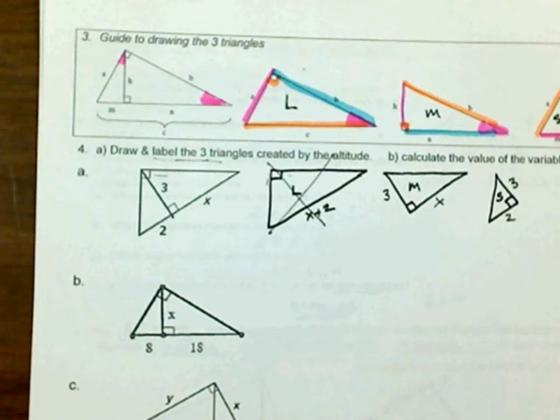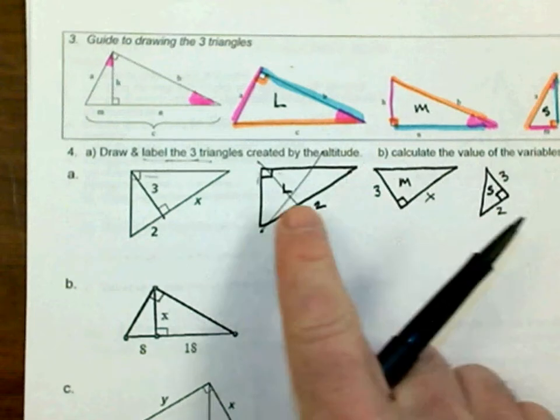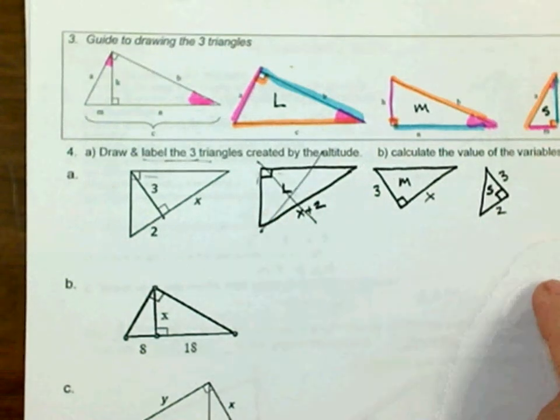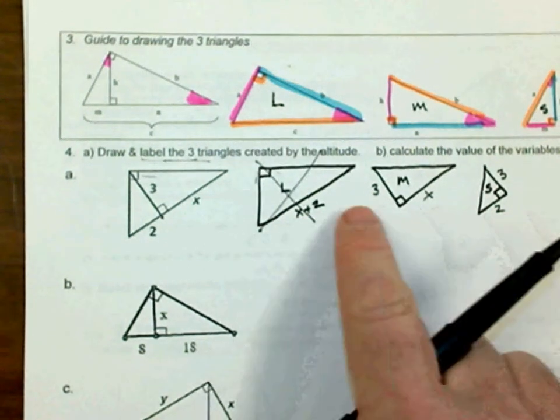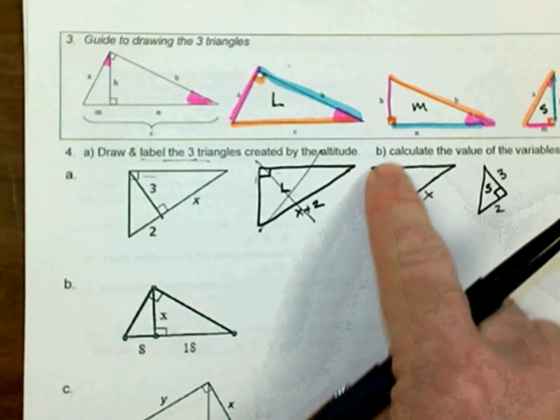So first step, redraw your triangles. Second step, label them with what you know. And then before you write your proportion, look closely. You're always going to eliminate one. You're only going to use one of these triangles.